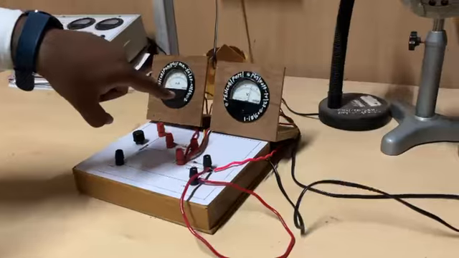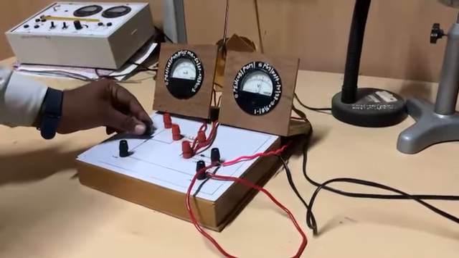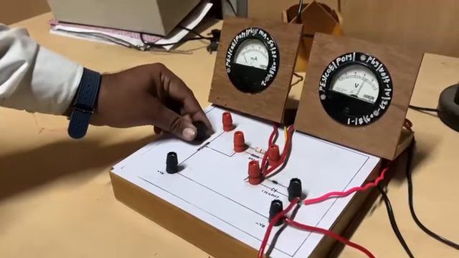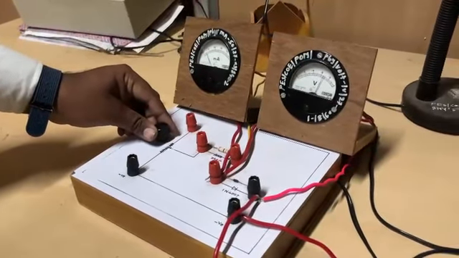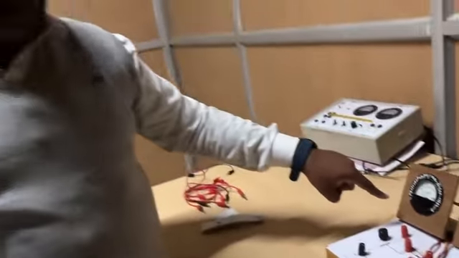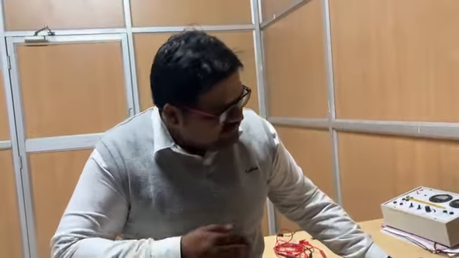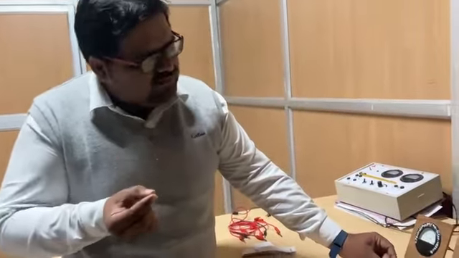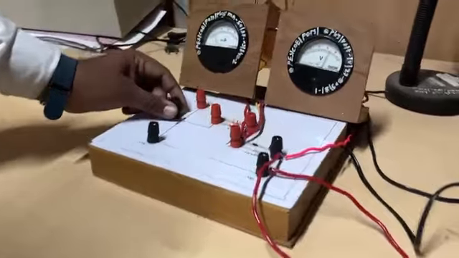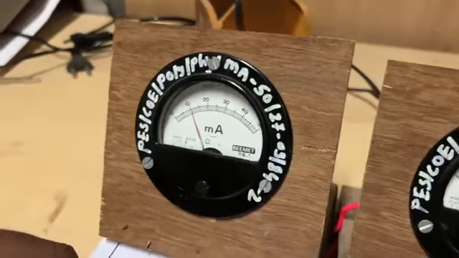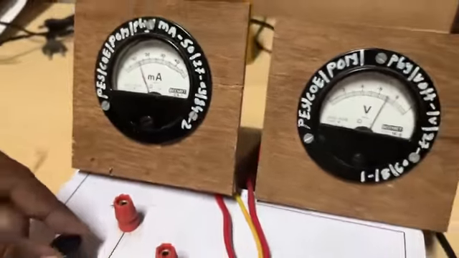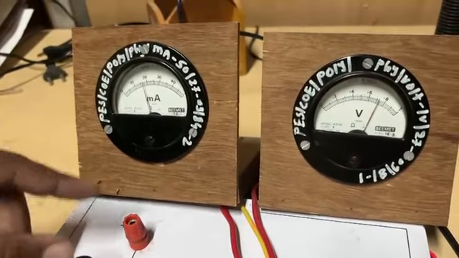So we go to 0.62 volt, then 0.64, 0.66, 0.68, and up to 0.7 volt. As we reach 0.7 volt, we get the maximum current flowing in the circuit. After 0.7 volt, we still take 4 to 5 more readings, 0.72, 0.74, and if we observe the milliammeter, we get the maximum current flowing in the circuit.